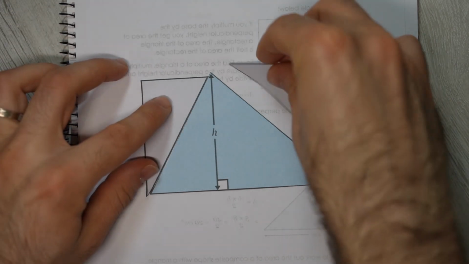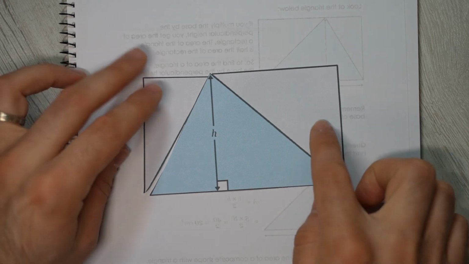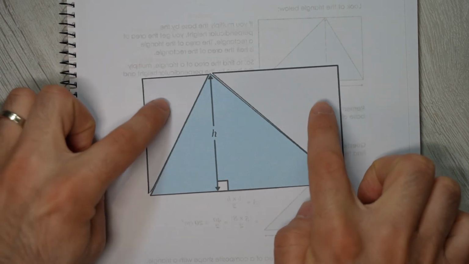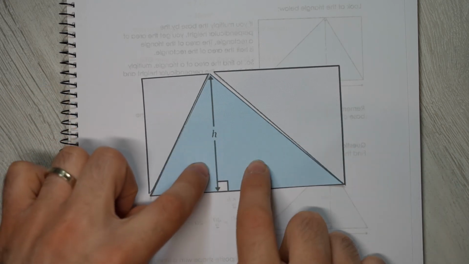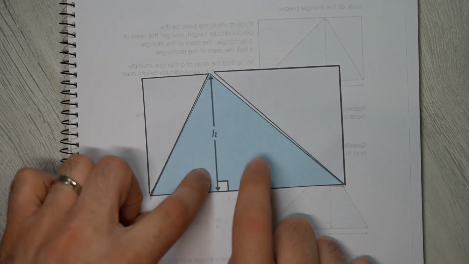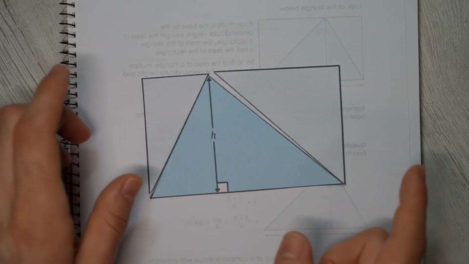This was the rectangle. I have cut out these 2 triangles and these 2 triangles have the same exact area as this triangle. So this shows that the area of this triangle is half the area of the rectangle.